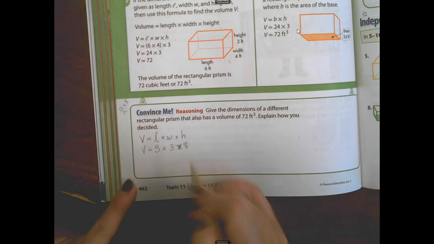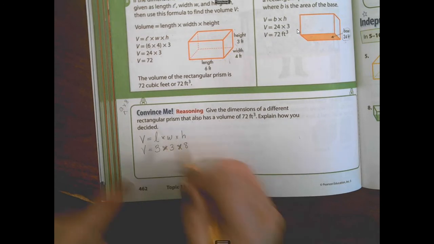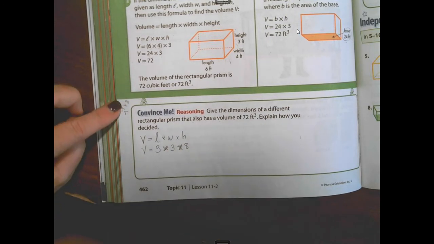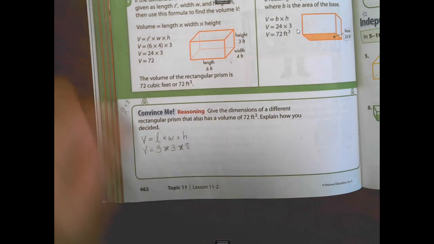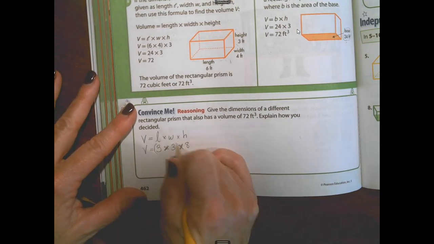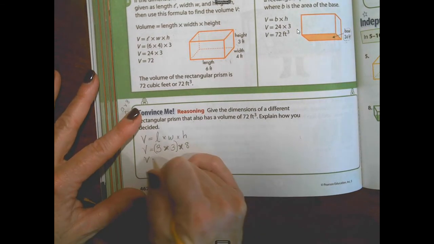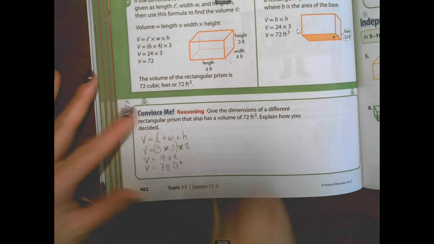Now, basically what I just did was I thought about 2 numbers that would give me 72, because I need 72 cubic feet, but I had to break one of those numbers into 2 factors so that I would have a length, a width, and a height. Now, 3 times 3 is 9. 9 times 8 is 72. So this is where I get 72 cubic feet.